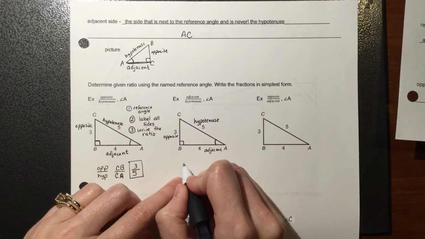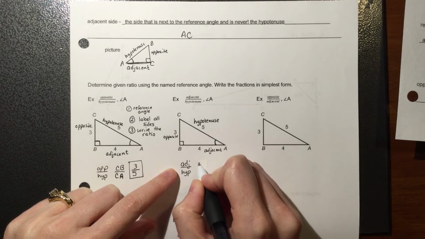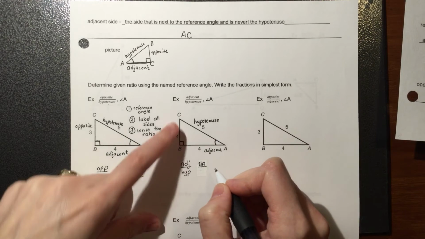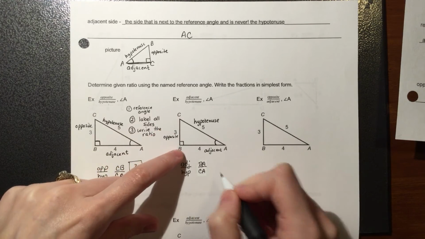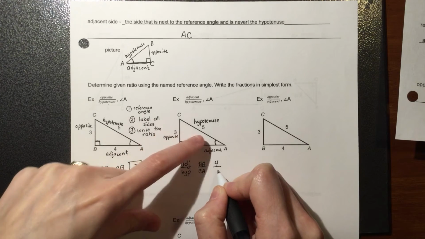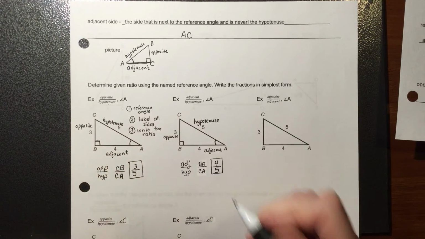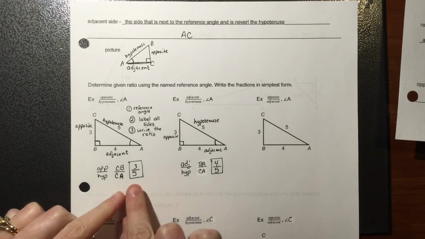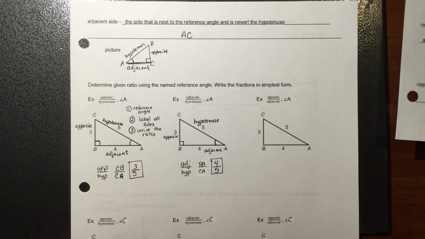After you label all your sides, you're going to want to write the ratio. So we're looking at the adjacent over our hypotenuse. BA over our hypotenuse, which is CA. BA has a value of 4 over hypotenuse CA, which is 5. So our ratio of adjacent over hypotenuse is going to be 4/5. And if you look, using the same reference angle, those two are going to be different.